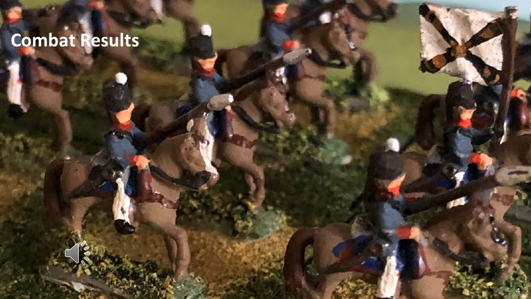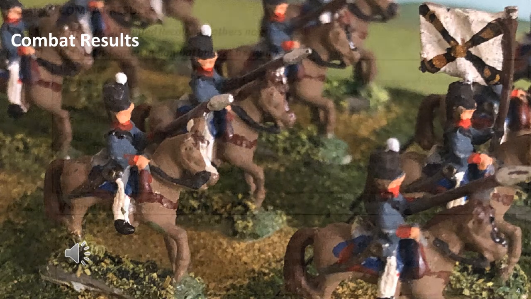Once we've gone through the process of basically spinning dice, applying factors and modifiers, comparing them and then getting a ratio, the most common result of this is a recoil. There are a couple of other results such as fleeing and being destroyed, as well as no effect. We'll be investigating these in more detail.